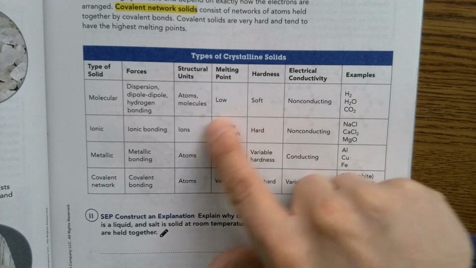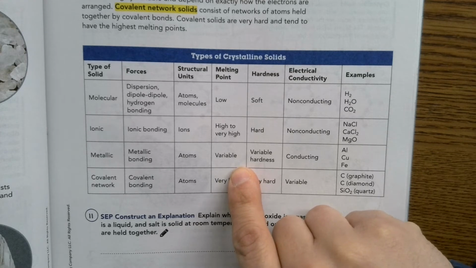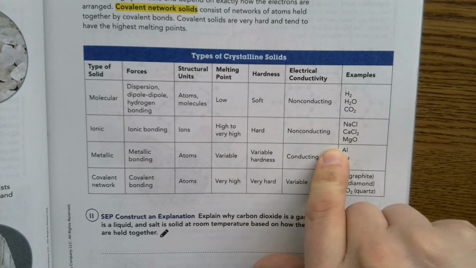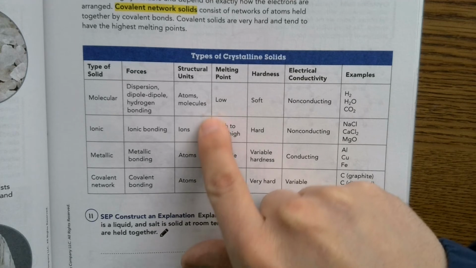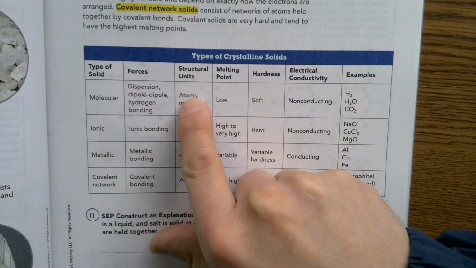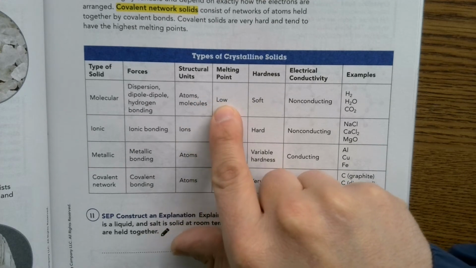The whole point of this table is to help you see compounds and see different atoms and think, oh, what could their possibilities be? Because I'm giving you a frame of reference, right? Because metallic bonds can vary greatly, but these other ones don't. Molecular structures tend to be low melting points. Like sugar melts at a low temperature. You can melt it on your stovetop.